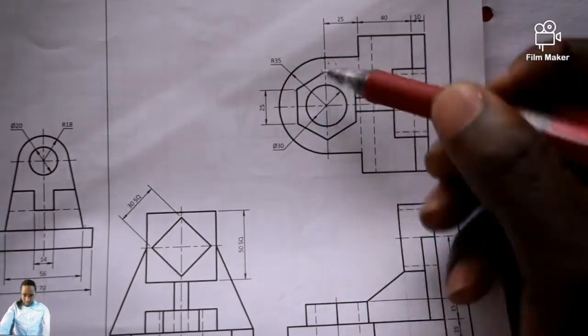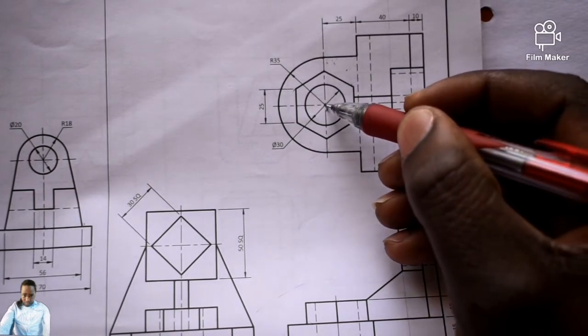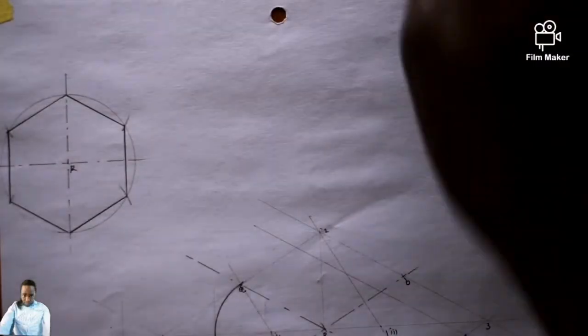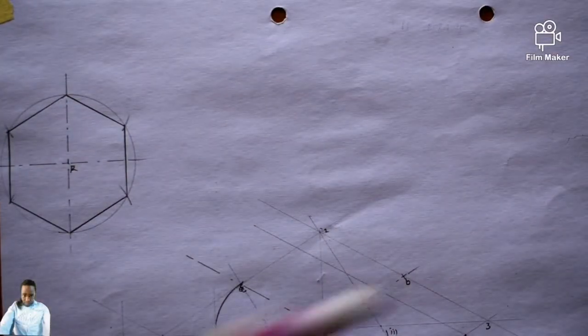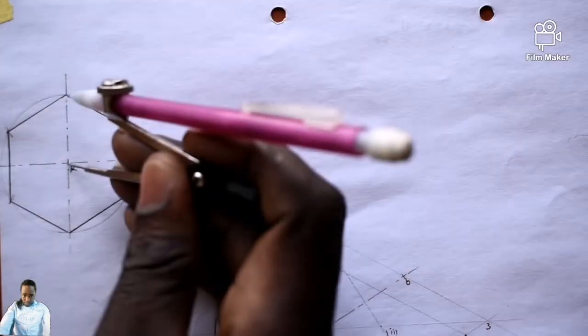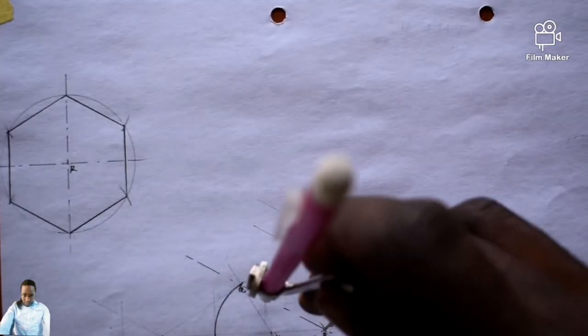At this angle. Okay, so that R is right there, isn't it? So place your drawing compass here, further extend it to this point where there is your auxiliary view. So which means I am going to place it right here, going up, which is this point.